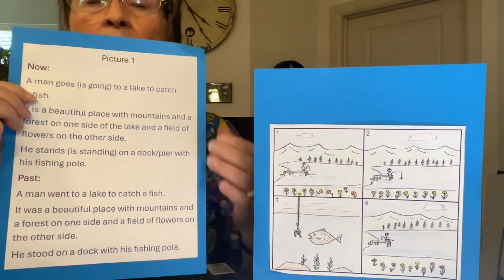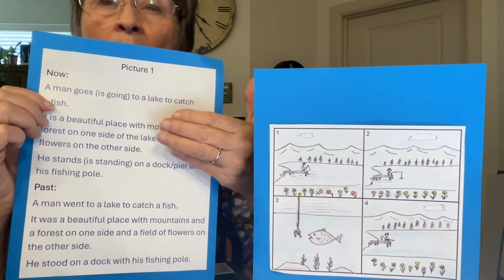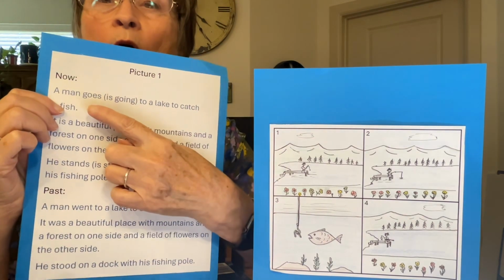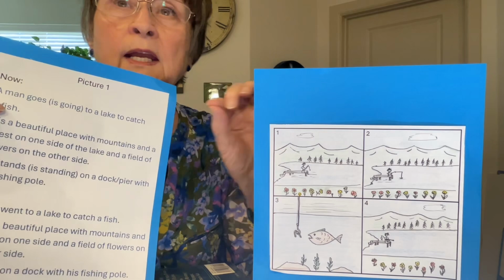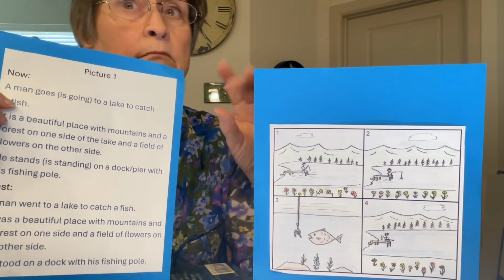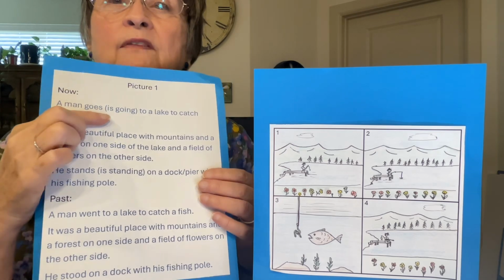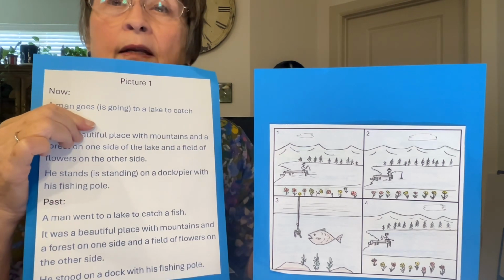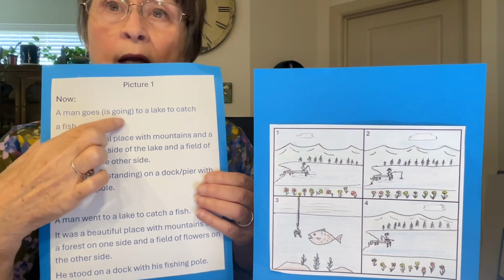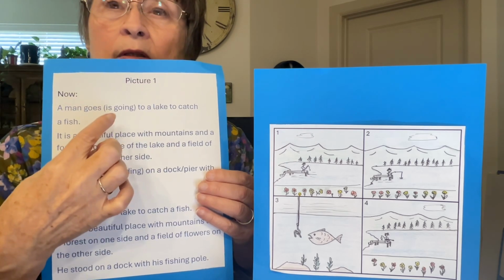Okay, present, I'm watching it right now. I can use "goes" because that's an anytime verb, and right now is anytime, so it could be that. But if I definitely want to say right now, I would change it to "is going." Either one works.